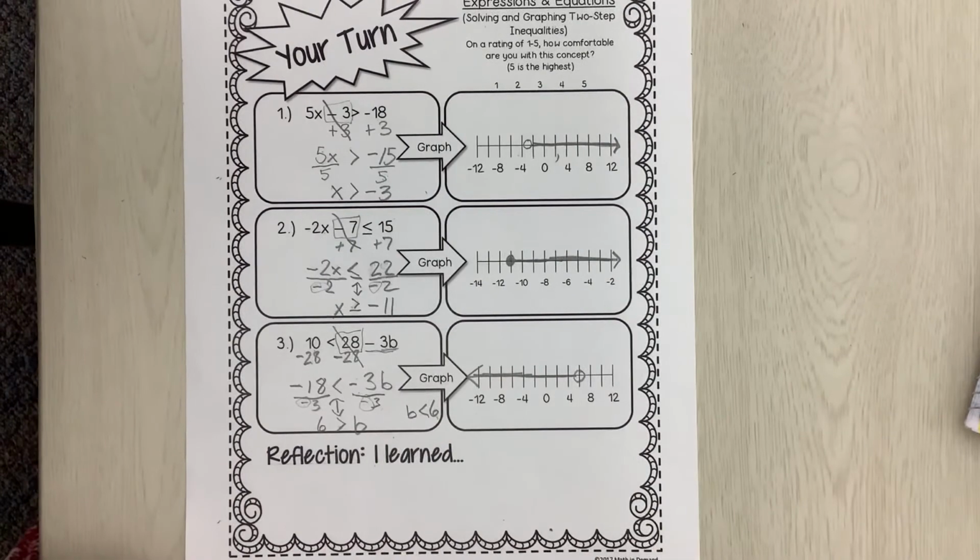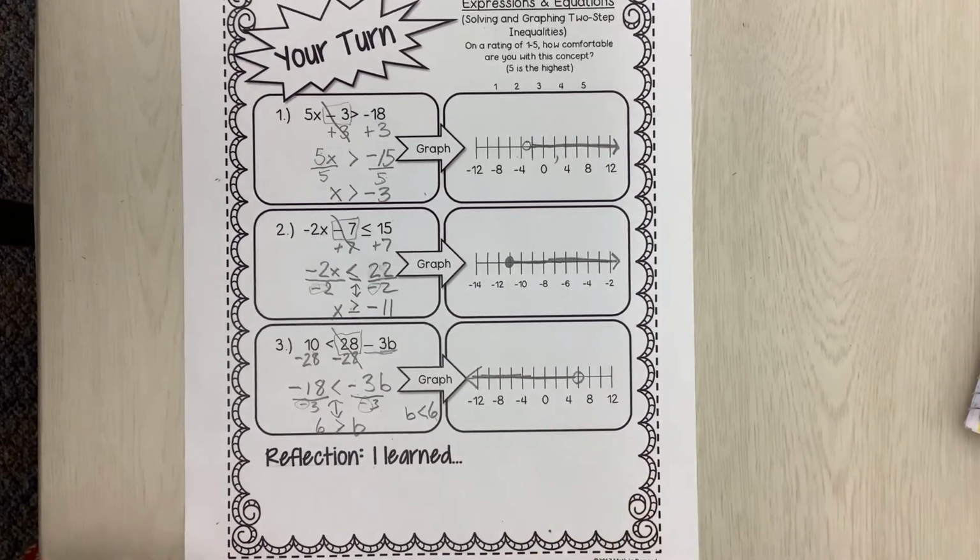And there we go. I hope that you did okay with these. Go ahead and do your reflection and then keep going on your work.